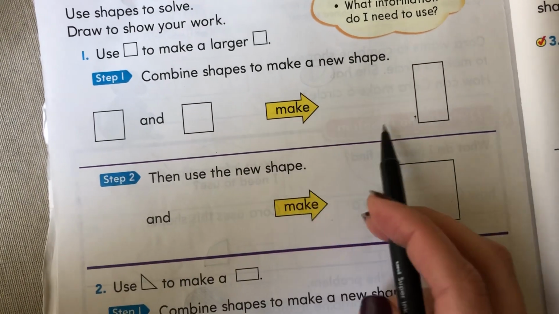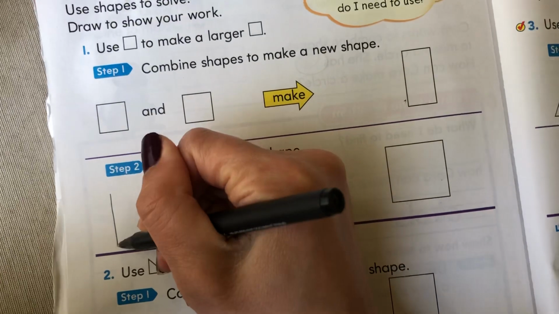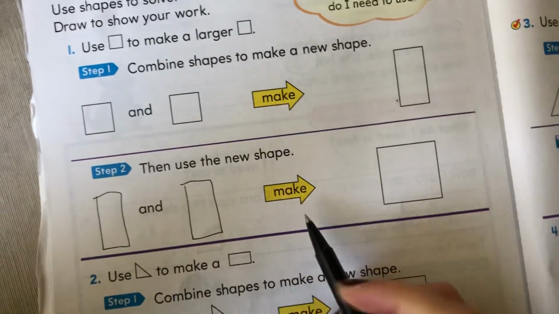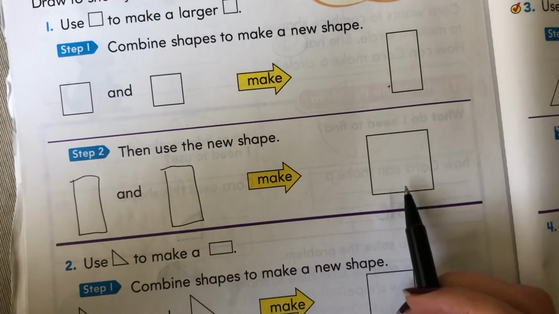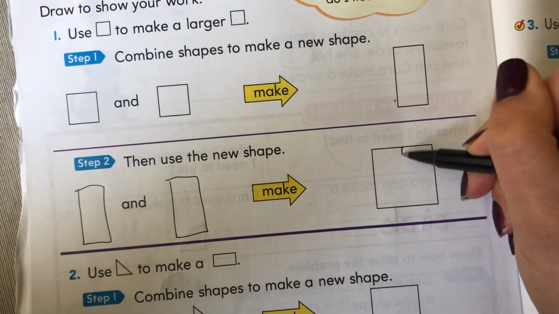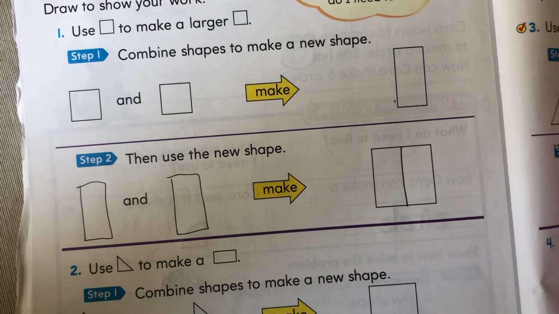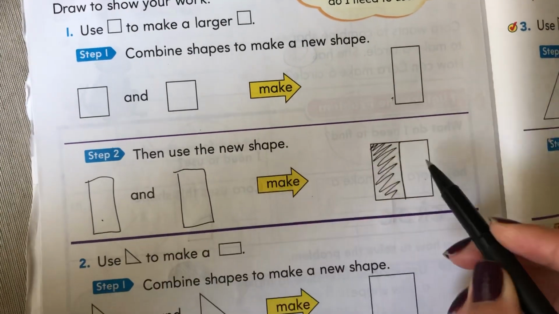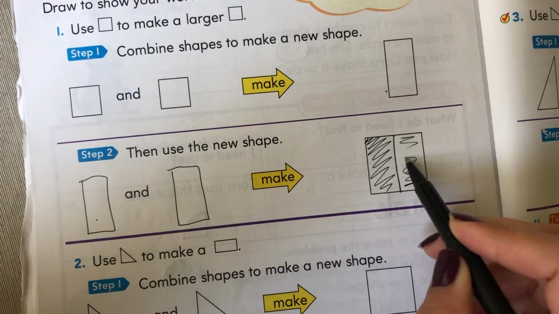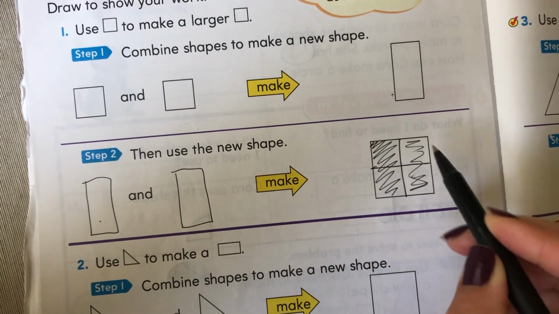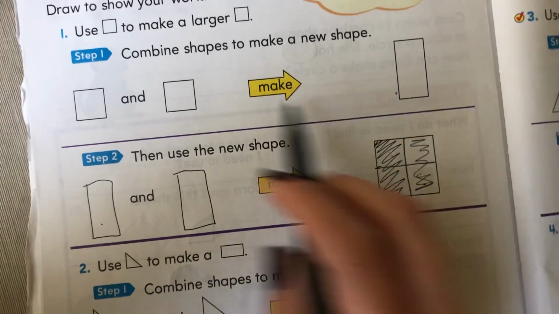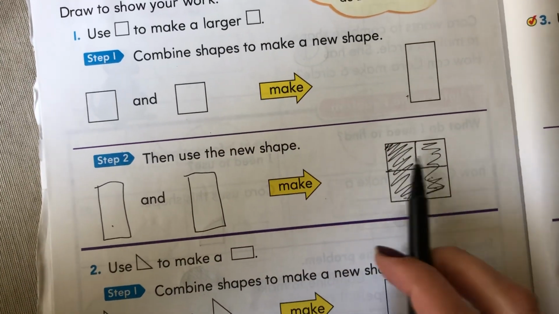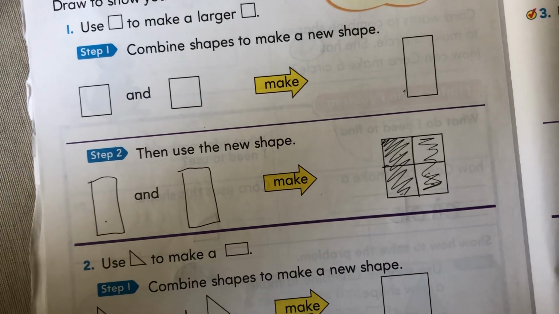Then use the new shape, and the new shape is a rectangle. Put them together, so we need to use a rectangle and a rectangle to make this square. Because if I split the square, I would see I have this shape here and this shape here. And then if I split it again, I would see I have 1, 2, 3, 4 of the original squares there. 4 squares make that one large square.